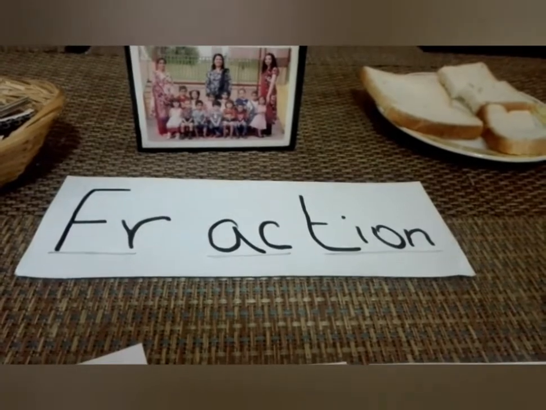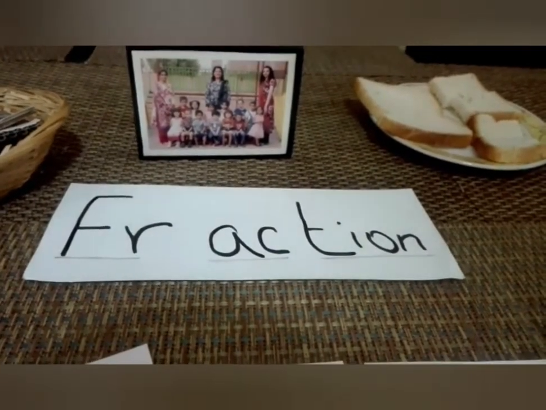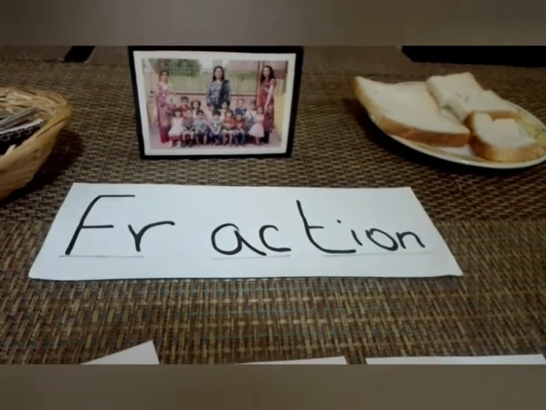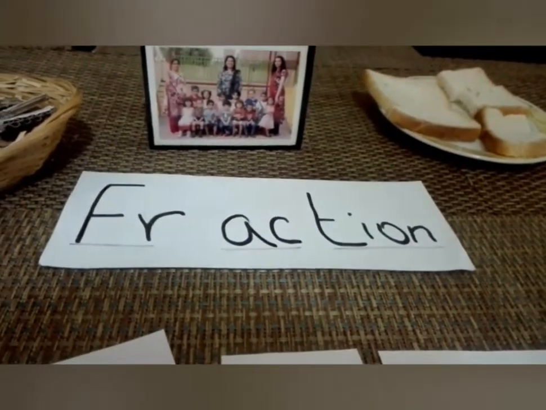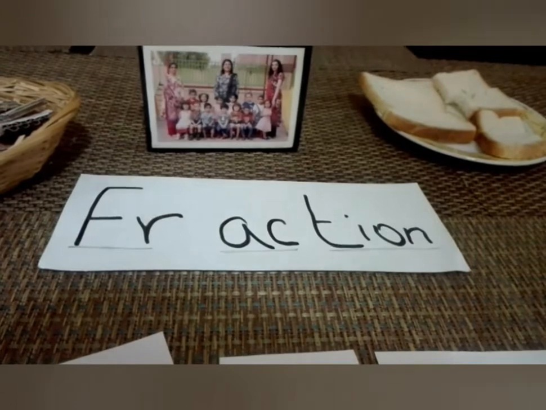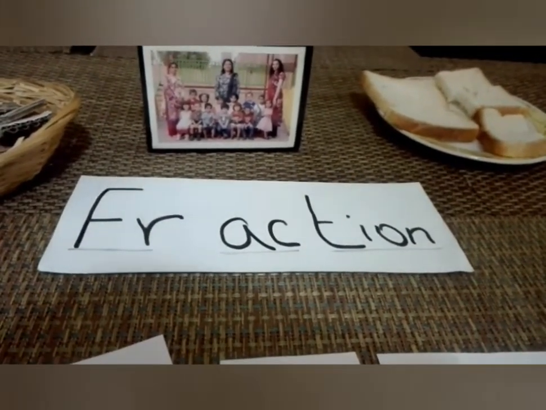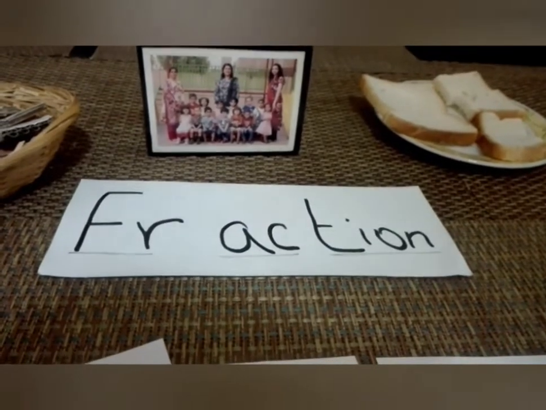Welcome to our new math session. In today's session, we are going to learn the very basics about fractions. What is a fraction? A fraction represents a part of a whole, or a fraction represents parts of a whole.